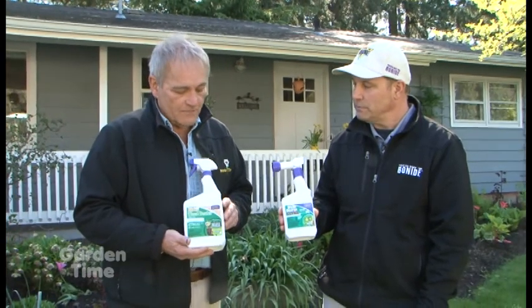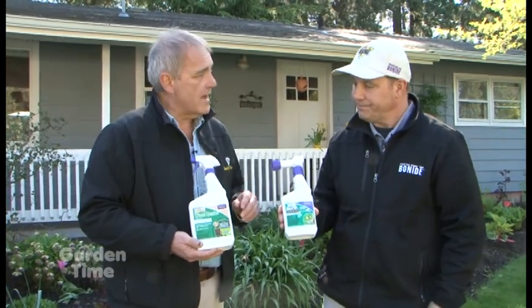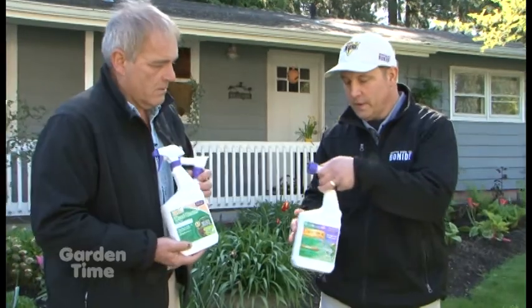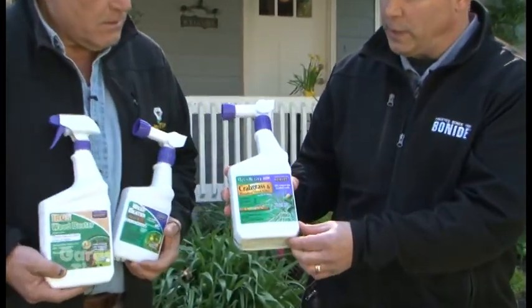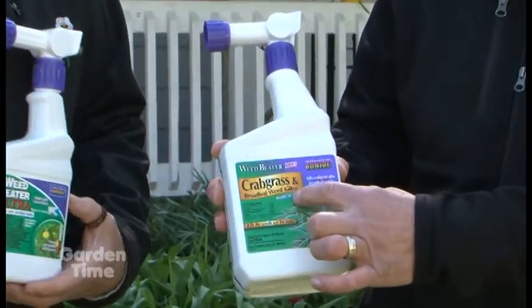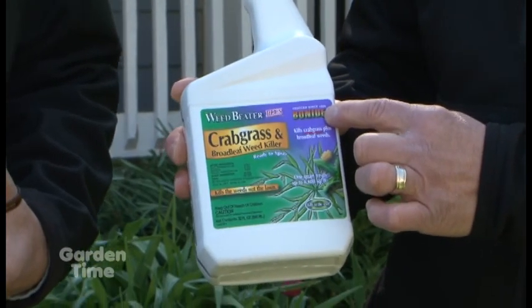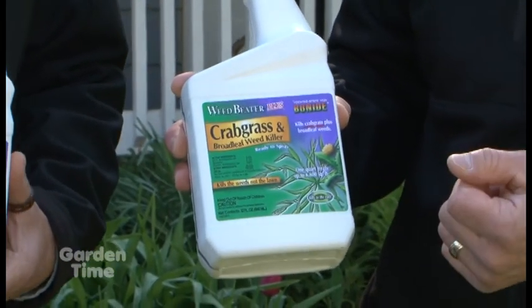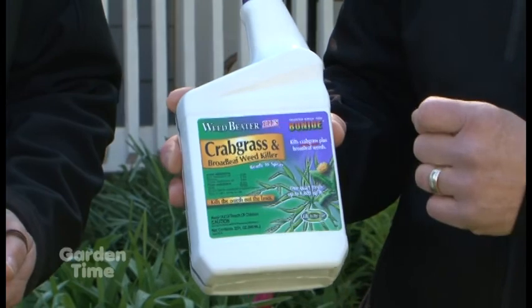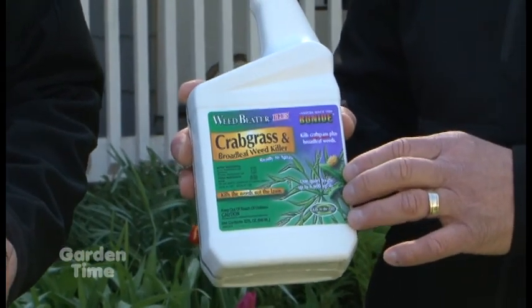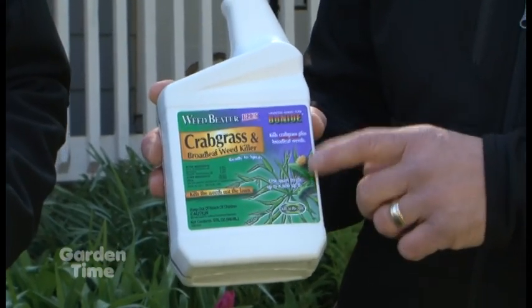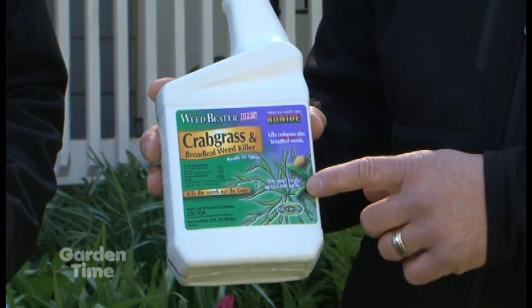Perfect. Now, if these cover the broadleaf, what's going to cover the grass? Great question. So this is our Weed Beater Plus crabgrass. Again, it has the purple shoulder, so it's a synthetic chemical. Now, a little different than the two you're holding, this one will be temperature sensitive. So we need daytime temperatures of 65 and above.